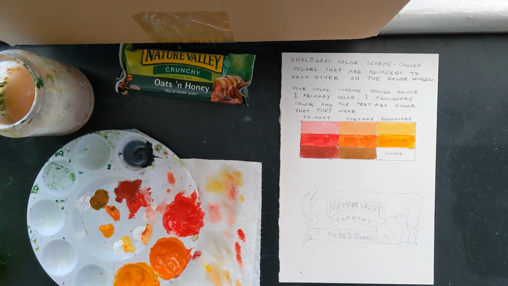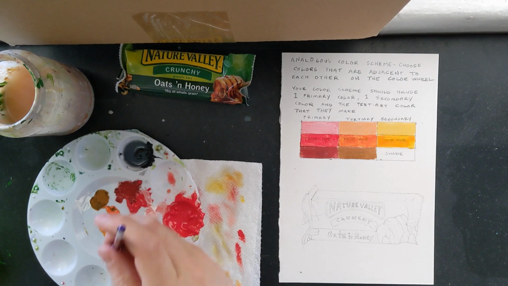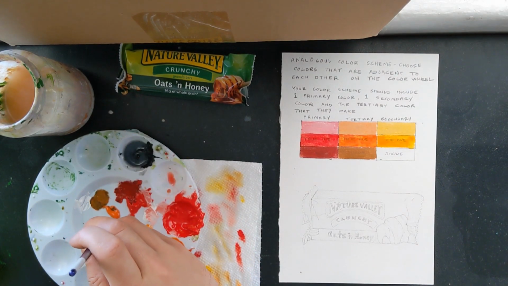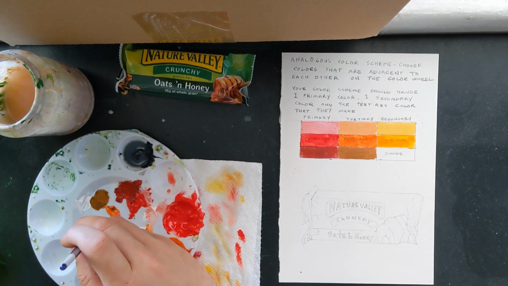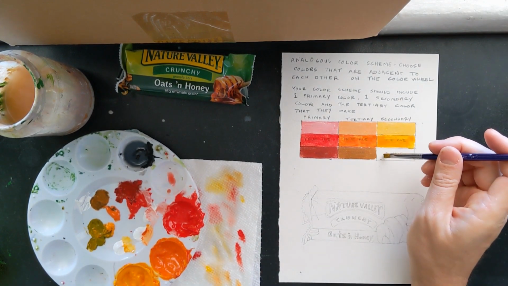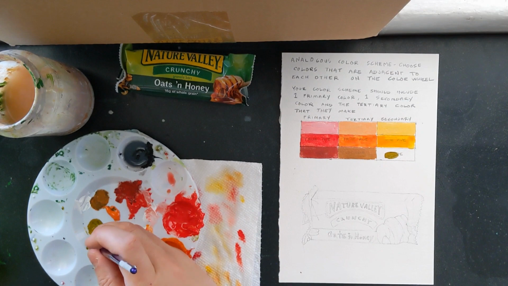You can always go back in and fix them. And my last shade, take a little bit of that, a little bit of black, and let's put some of that together. Create a nice little shade of this orange. A little dark, so I'm going to add a little bit more of the orange in there.